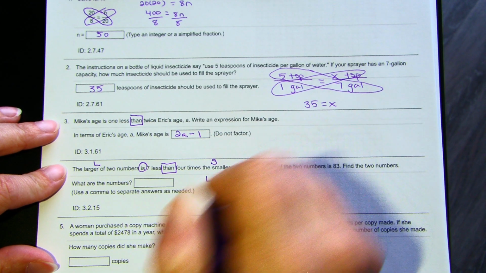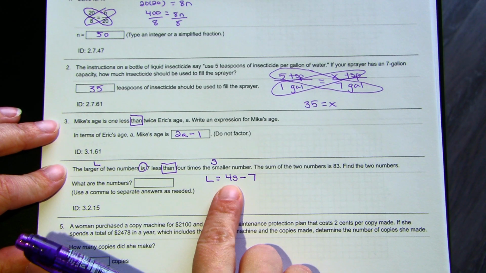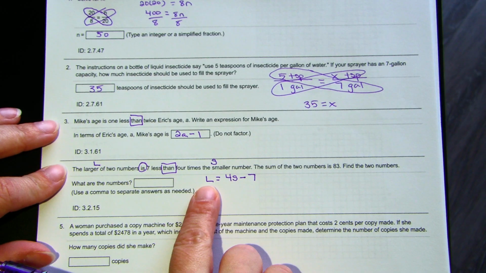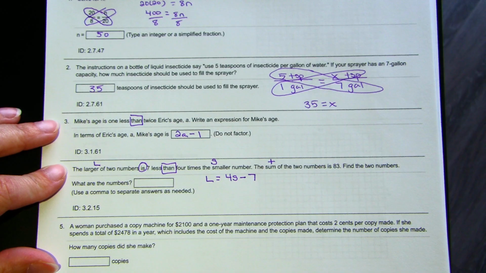The sum, that means addition, of the two numbers is 83. So that means if I take the two numbers, the larger and the smaller, and I add them together, I'm going to get 83.